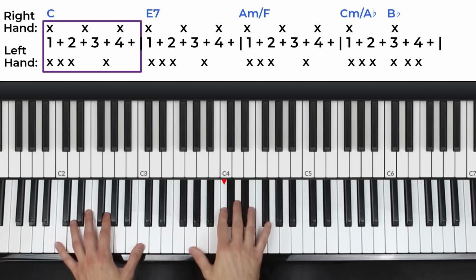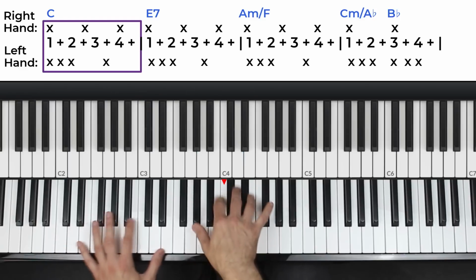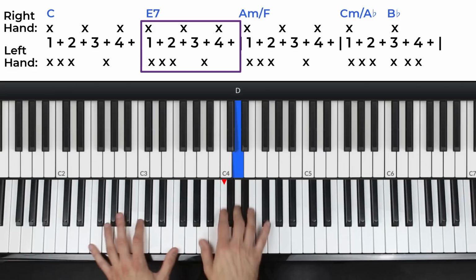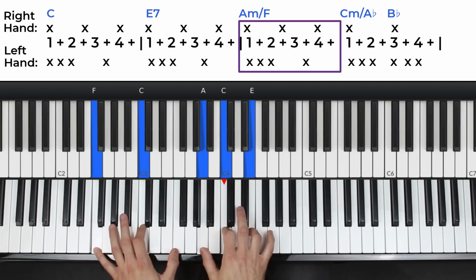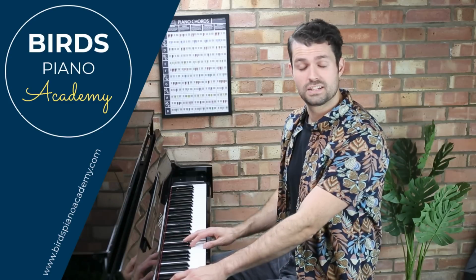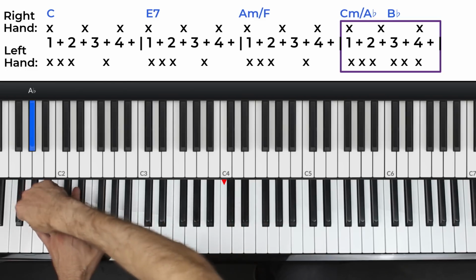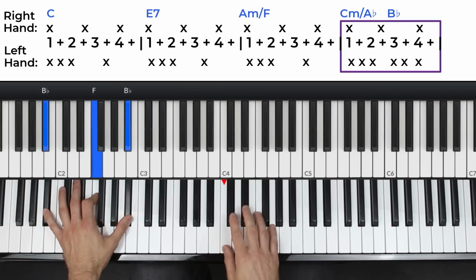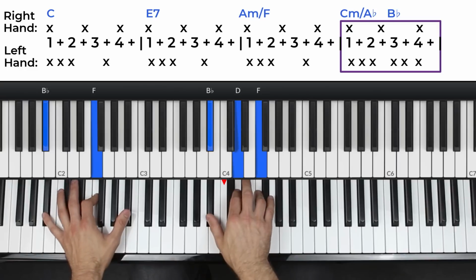So I'll just go from the start. 1 and 2 and 3 and 4. Okay? And here, your right hand can just play it on the first and the third beats. And then your left hand is going to go 1 and 2 and 3 and 4. Like this, 1 and 2 and 3 and 4 and.